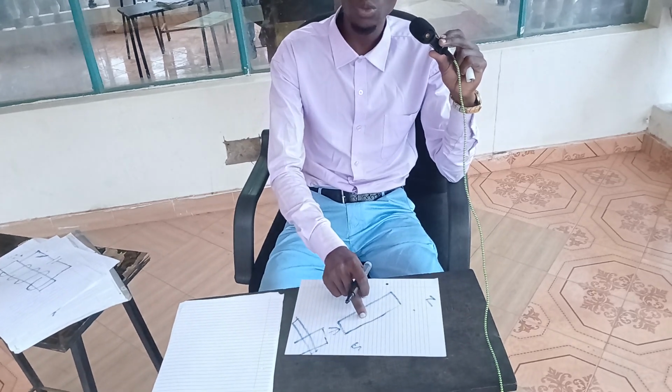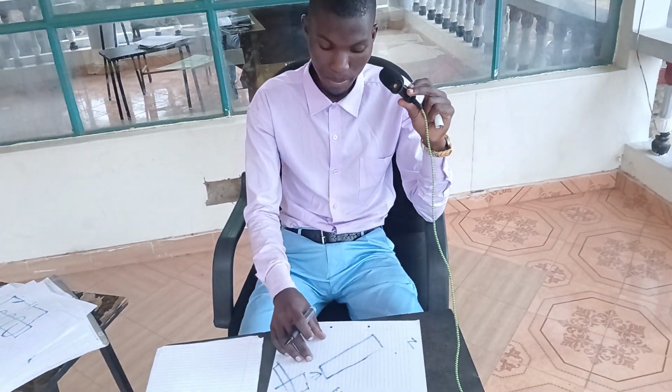After several hammerings, this material is found to be a magnet.